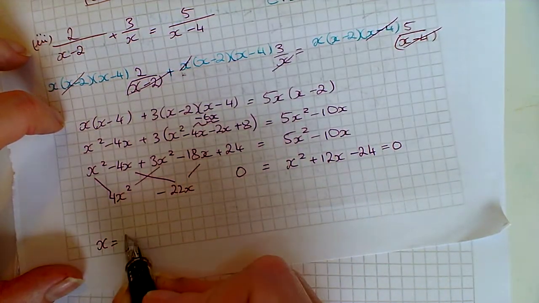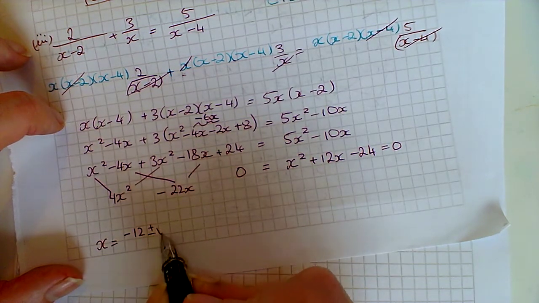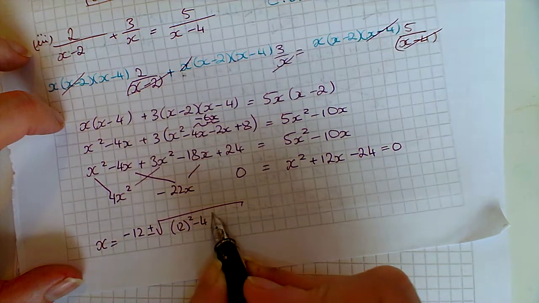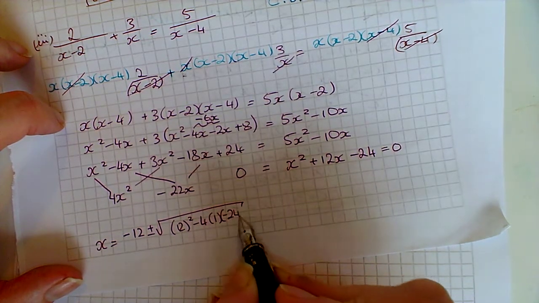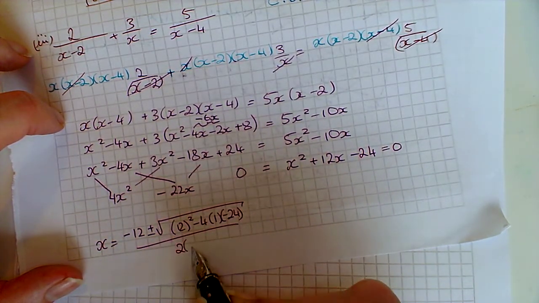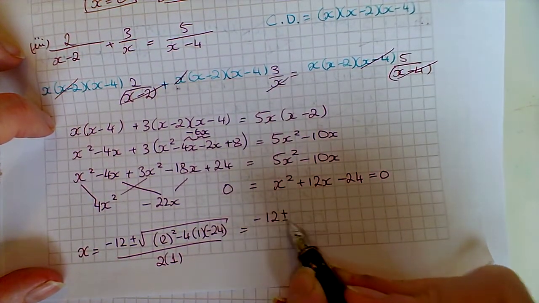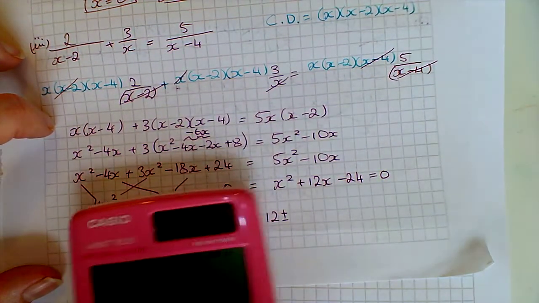x is equal to minus b plus or minus the square root of b squared minus 4ac, all over 2a. That's going to be minus 12 plus or minus, into my calculator.